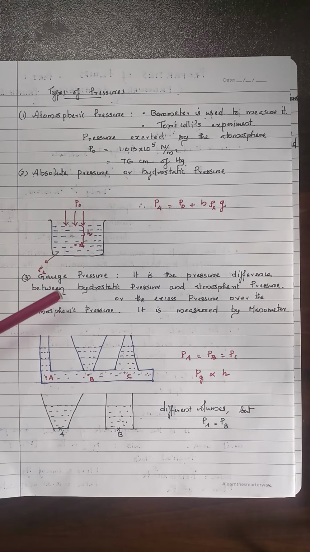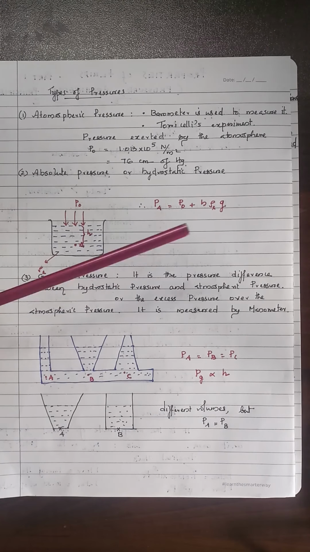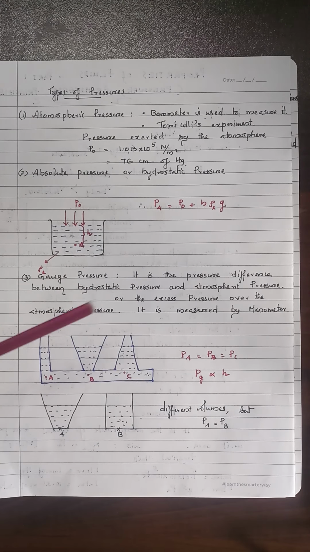The gauge pressure is the pressure difference between the hydrostatic pressure and atmospheric pressure, or the excess pressure over the atmospheric pressure. It is measured by the manometer. So look here, that is nothing but Pa minus P0, which is equal to h rho g. So that is gauge pressure.